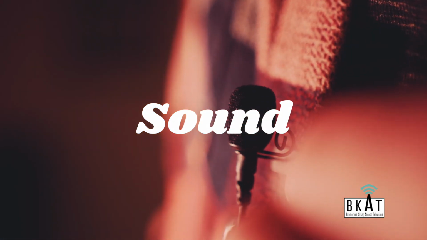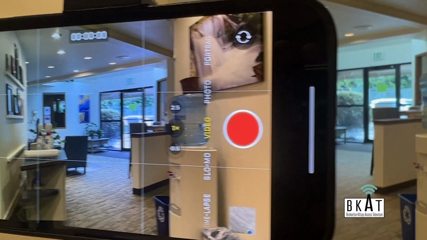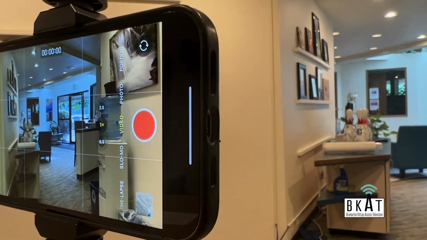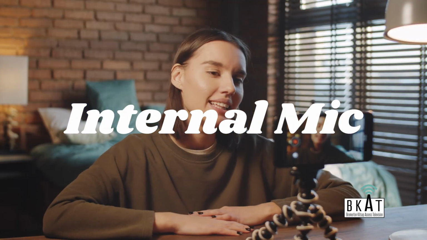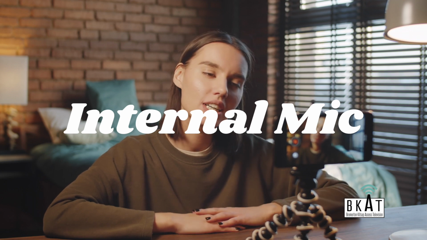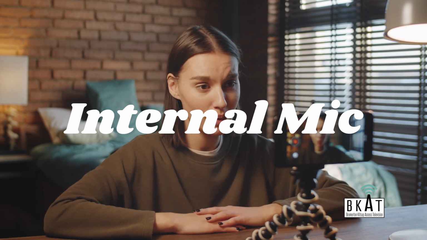Sound. Sound is so important when it comes to filming. Your smartphone has a decent internal mic, but if you need to capture audio, here are a few things to consider. Internal mic. The internal mic of your smartphone will pick up audio, but your subject will need to be fairly close to the camera, which may not be optimal for the shot.